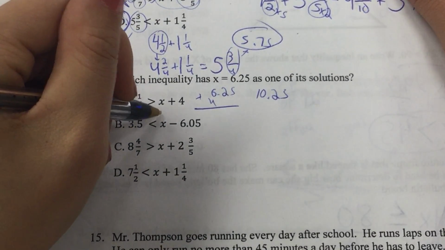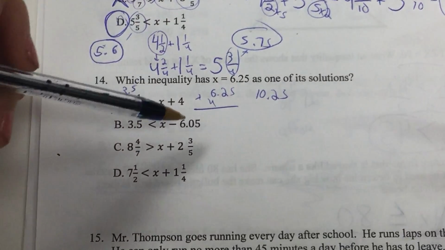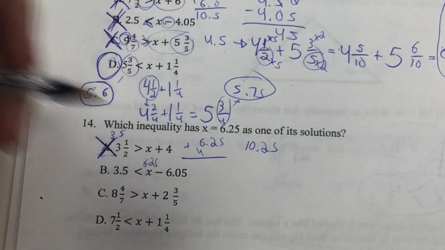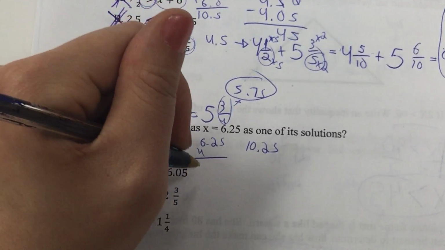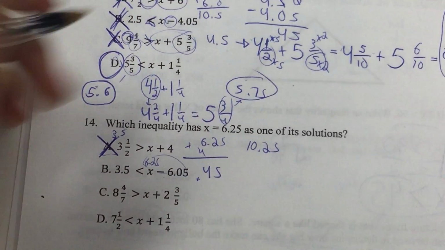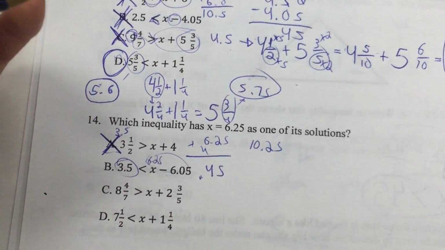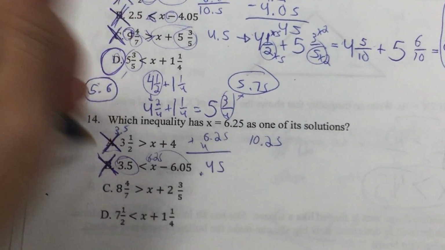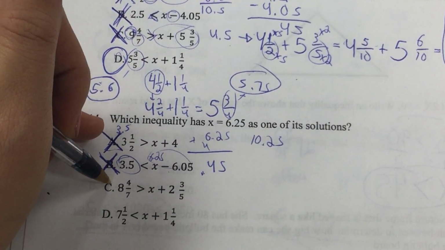Again, 6.25. This is very similar to the top one, by the way, because I know that this answer is basically 45/100. Is 3.5 less than 45/100? Nope. I do this again.